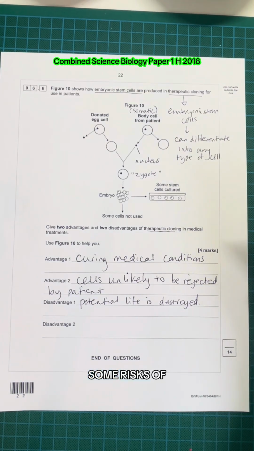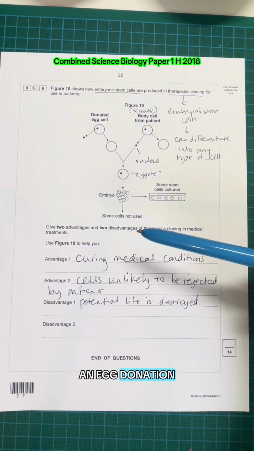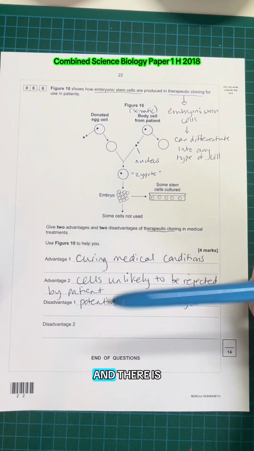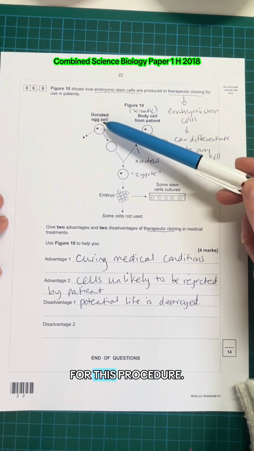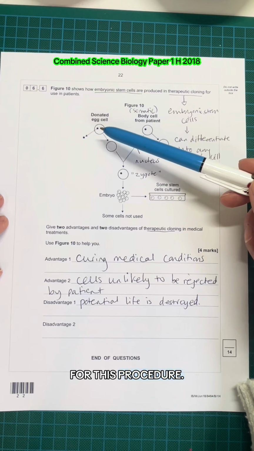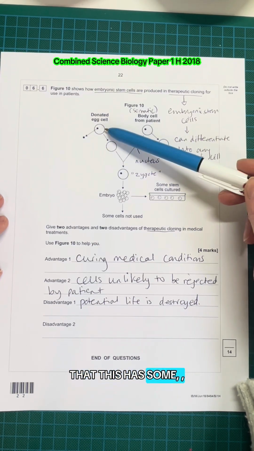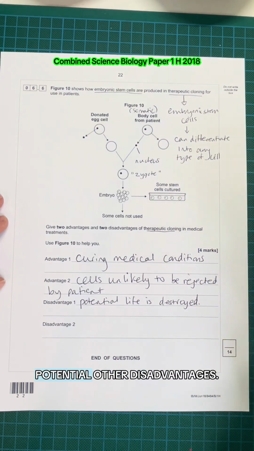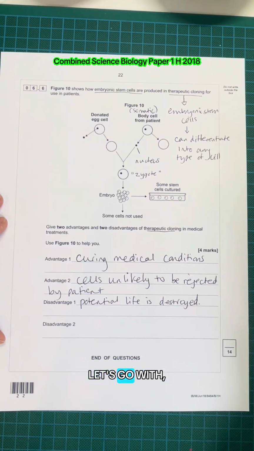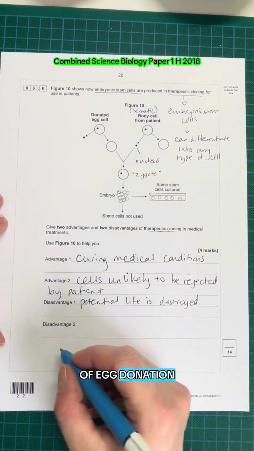There are some risks of egg donation or egg collection. There is also a shortage of people willing to donate their eggs for this procedure. It might be that this has some side effects on the person donating the egg cell. There are a few potential other disadvantages. Let's go with the risk of egg donation.